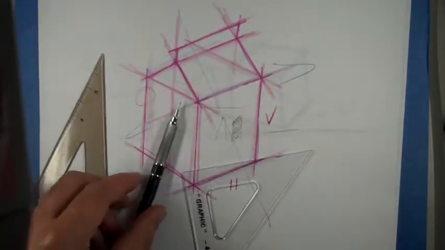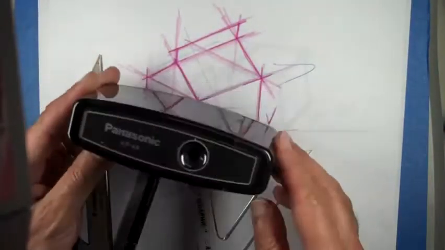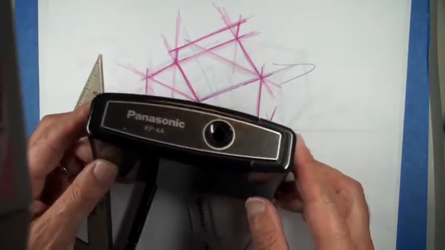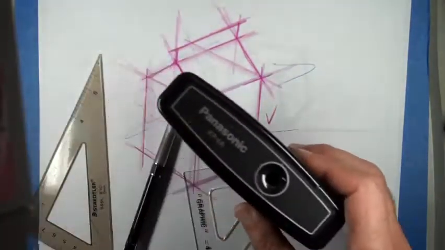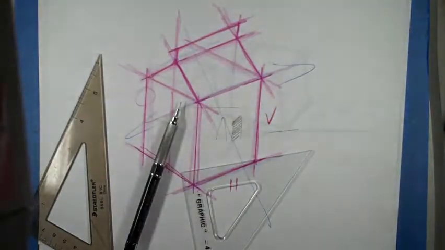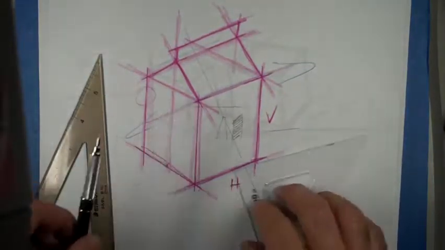If you use pencils, I would recommend getting yourselves a nice portable sharpener, and unfortunately this particular model they don't make anymore. This is really good with batteries, so you don't have to get up all the time to go sharpen. Okay.